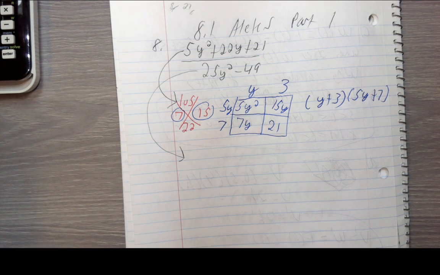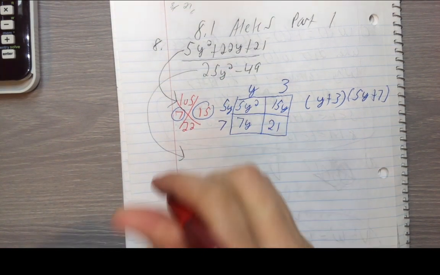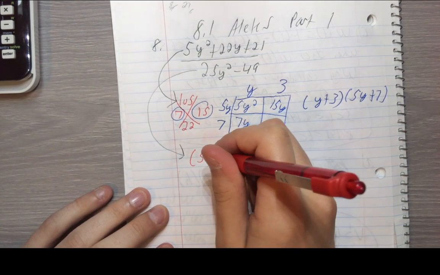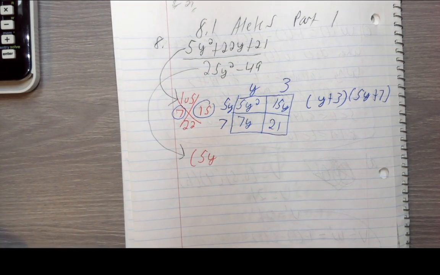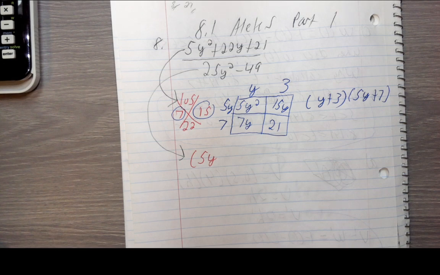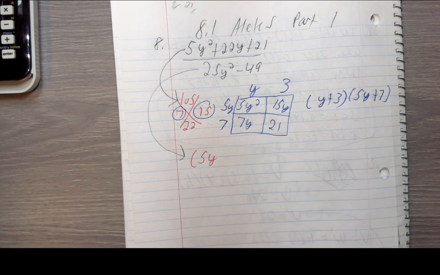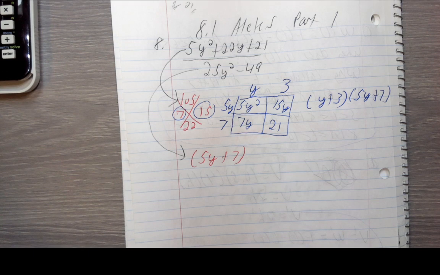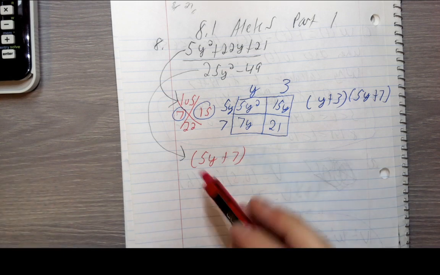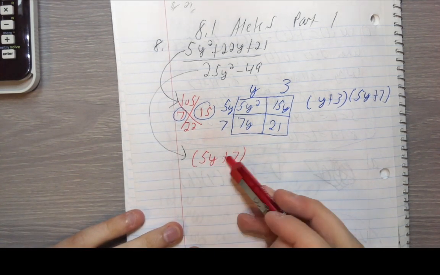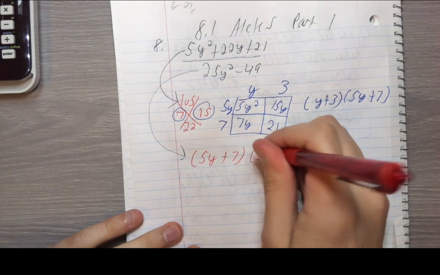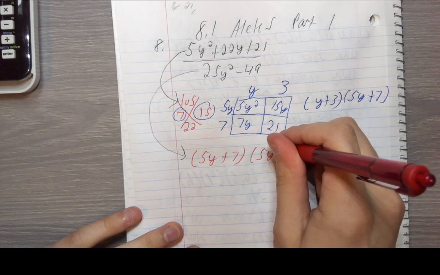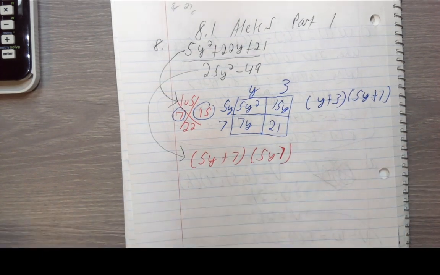The denominator is what we call a difference of squares. Notice, guys, 25y squared is a perfect square. And that perfect square is 5y. 5y times 5y is 25y squared. 49 is a perfect square as well, which we should know, right? 49 is just 7 squared. So when I factor a difference of squares, we have my two perfect squares, 5y and 7. So we multiply the sum of them and the difference of them. So 5y plus 7 times 5y minus 7.